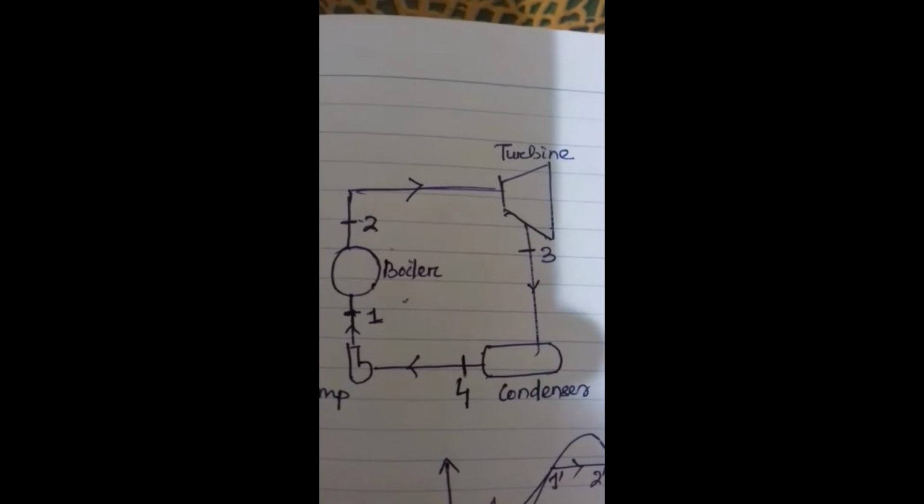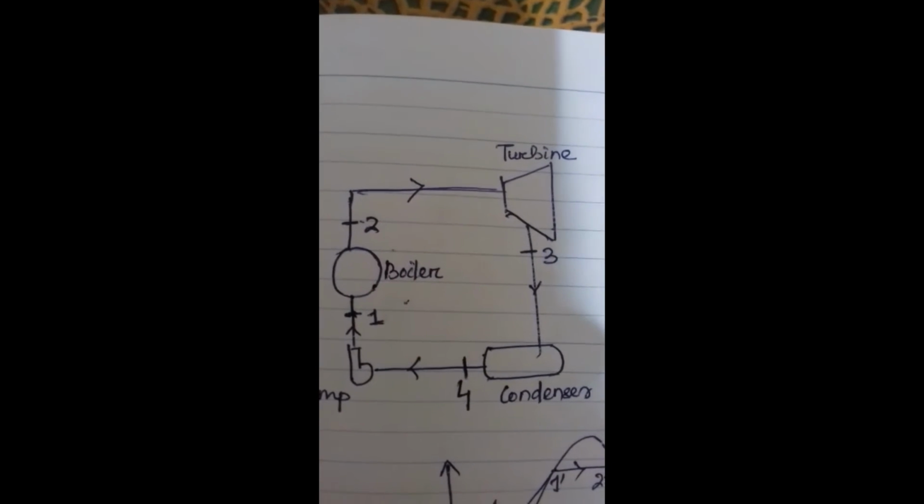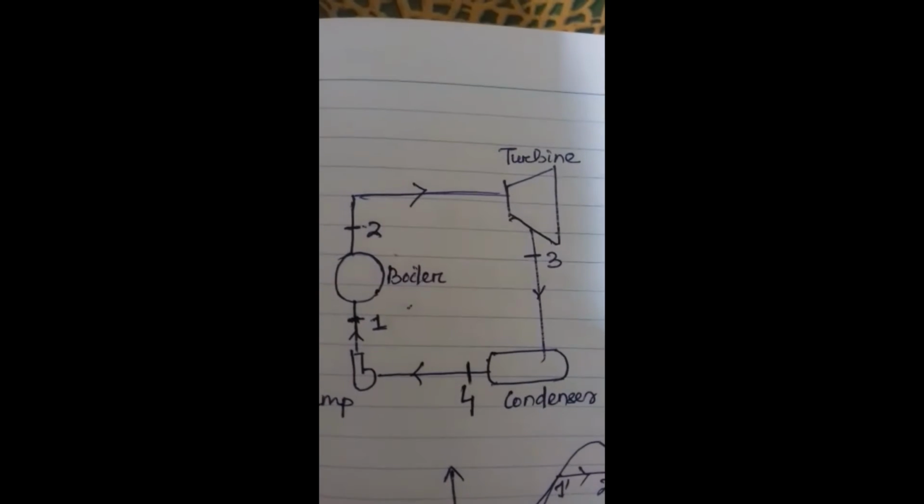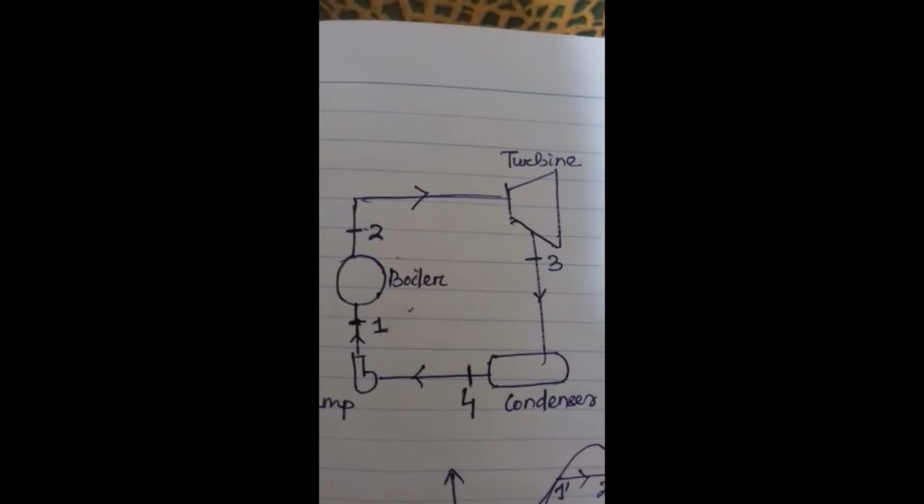The steam is expanded from state 2 to state 3. We can see the process 2 to 3, that is the isentropic expansion process in the turbine, in the line diagram.